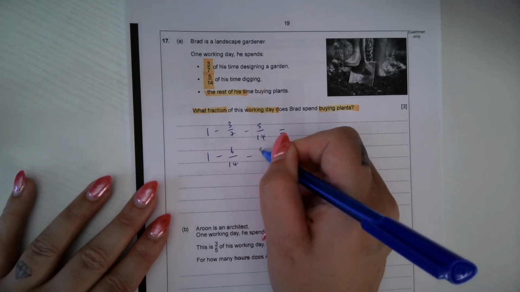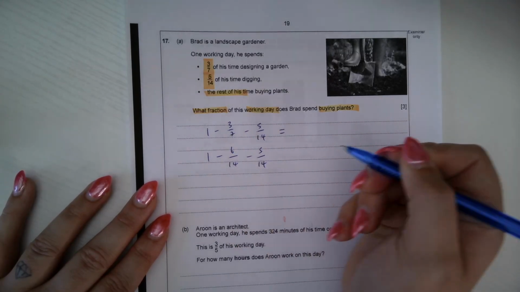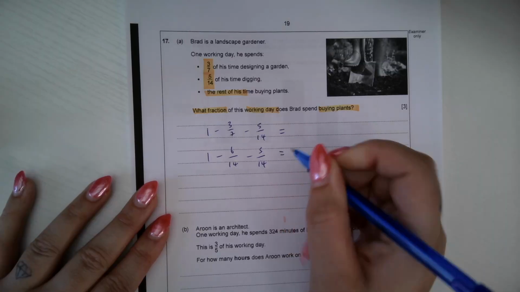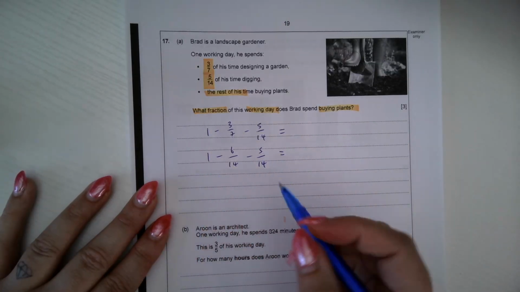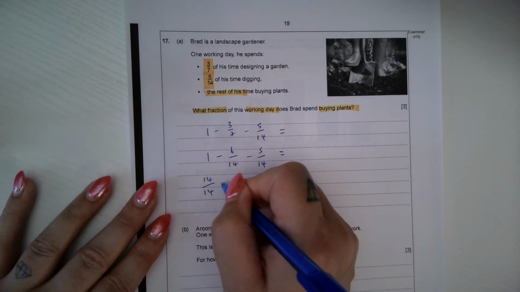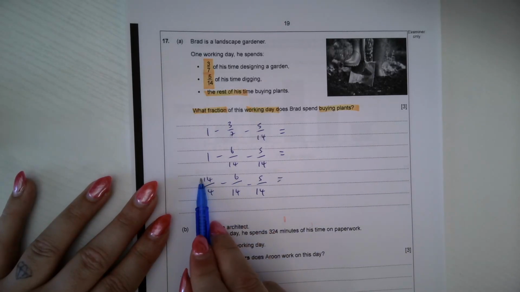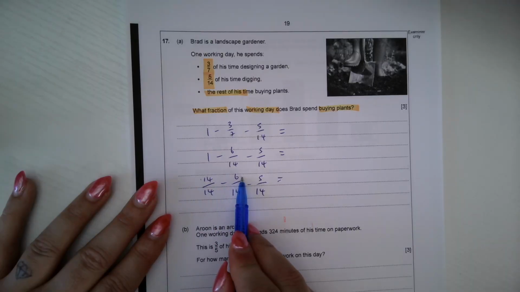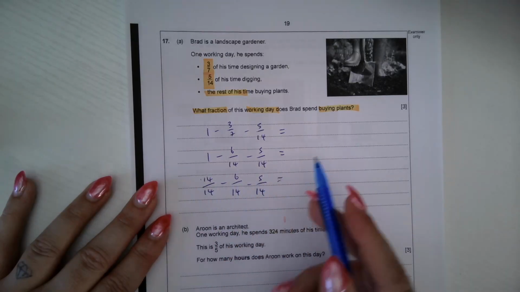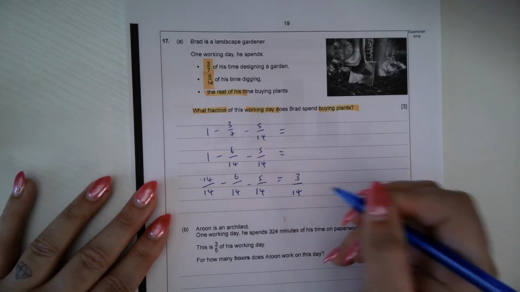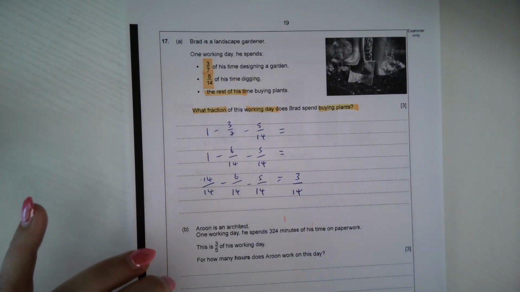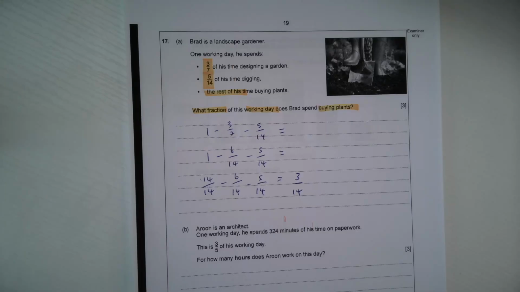So that makes it a fraction over 14. I'm going to write 1 as a fraction over 14, which would be 14 over 14. So we have 14, subtract 6, which is 8, subtract 5, which is 3. So it's 3/14 of his day buying plants.